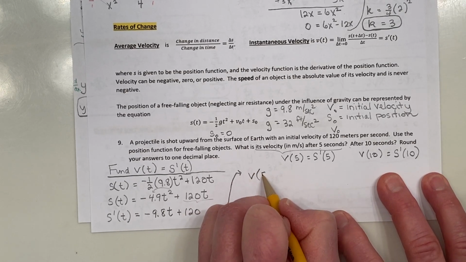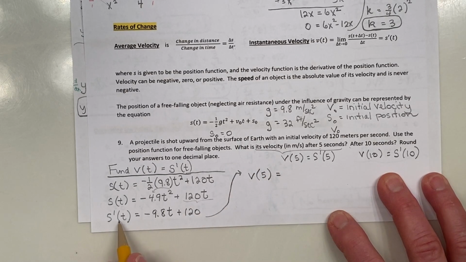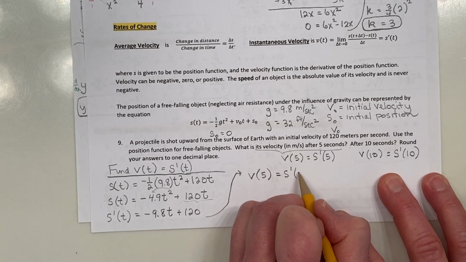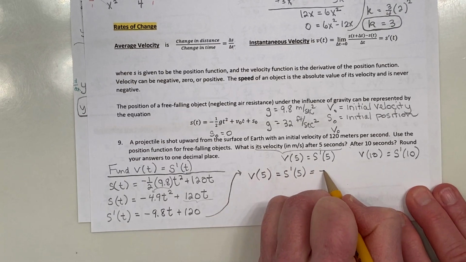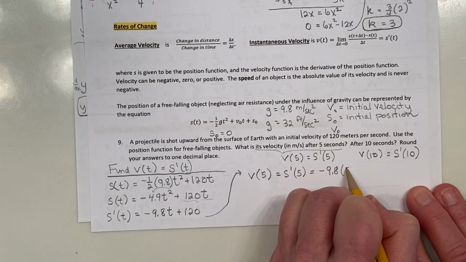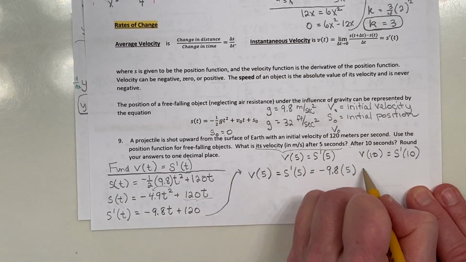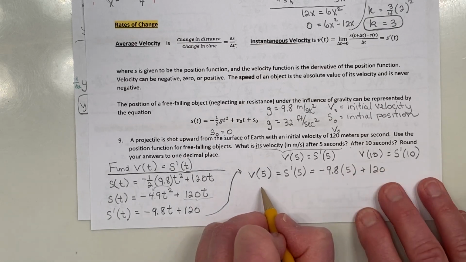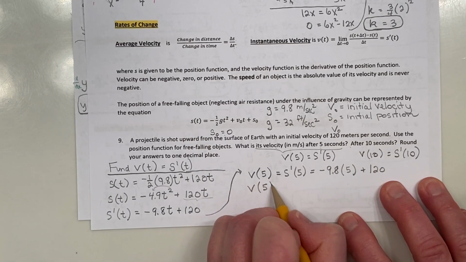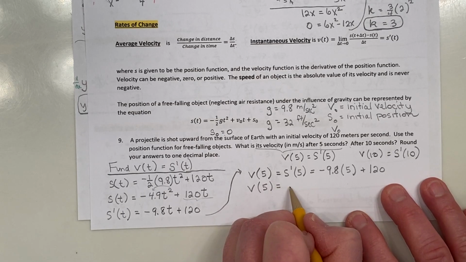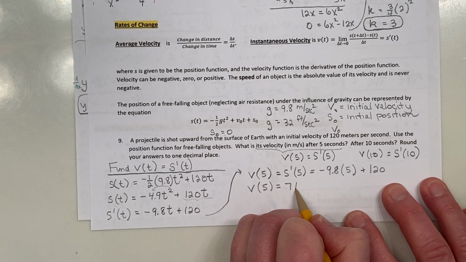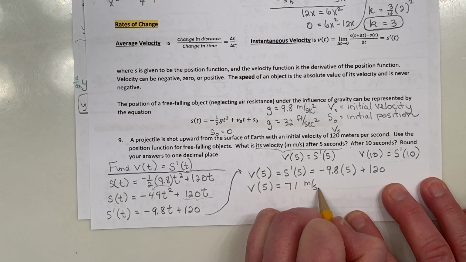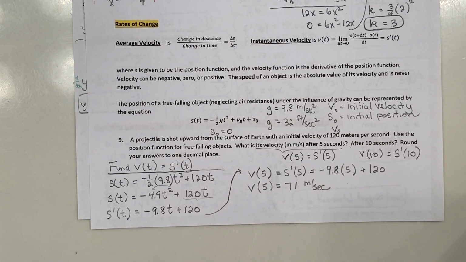All right, so V of 5, or S prime of 5: plug in 5, multiply it by -9.8, add 120. So V of 5, I got 71 meters per second. So 5 seconds after launch, the velocity is 71 meters per second.